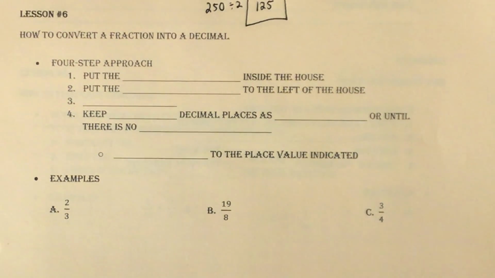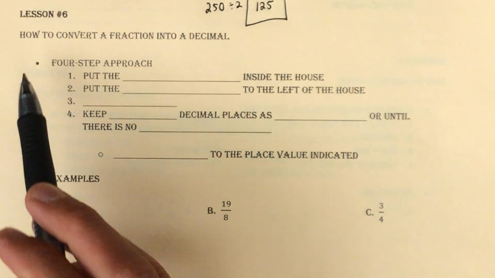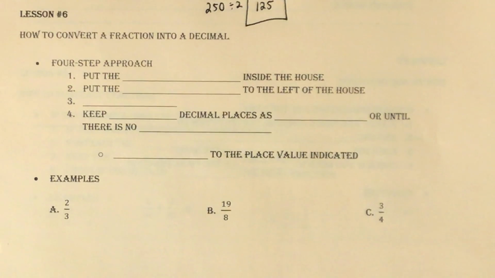So we're on to lesson number 6 in chapter F, all about fractions. Lesson number 6 is all about how to convert a fraction into a decimal. So really about a 4-step approach to this of what we need to do to make that happen.